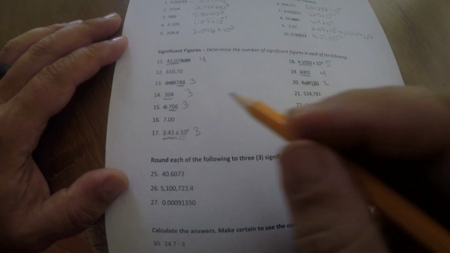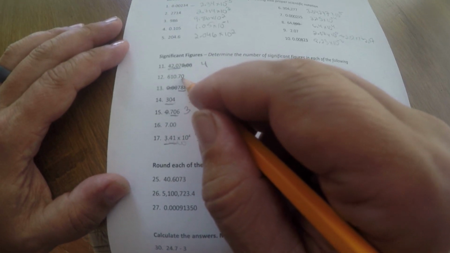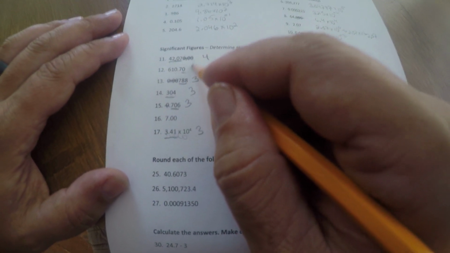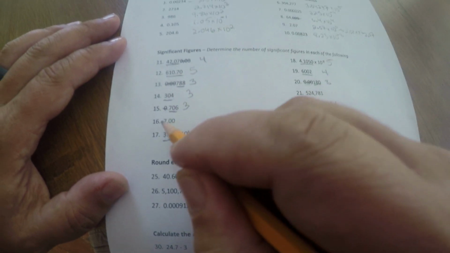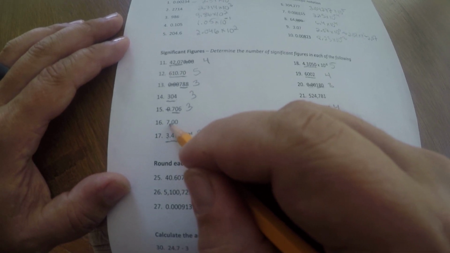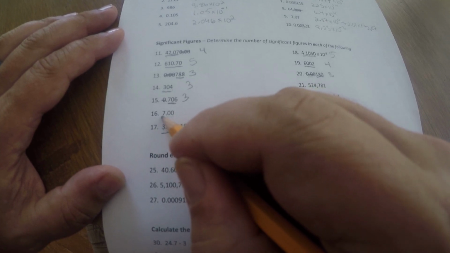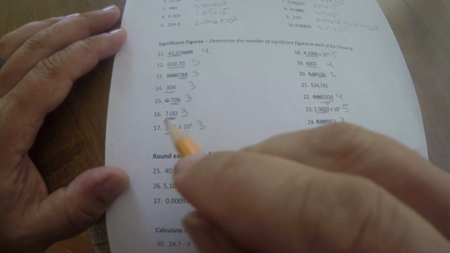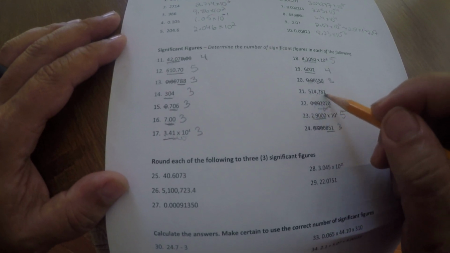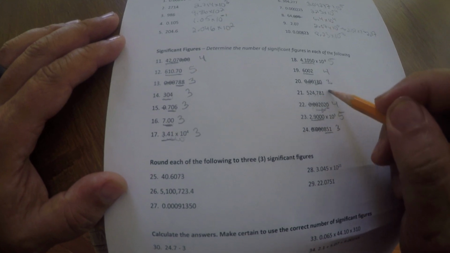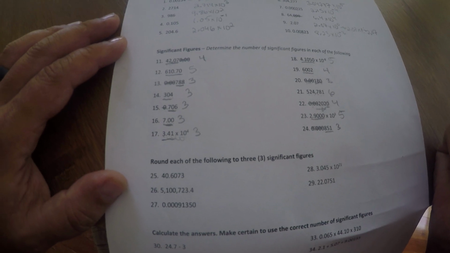Okay, and now we'll just finish out the rest. Here we have 1, 2, 3, 4, 5. We include this last 0 here because that number is to the right of the decimal. Okay, so we have 5 there. We have 7.00. Again, zeros all the way to the right of the decimal are significant, so we have 3 significant figures here. And our last problem in this section, we've got 1, 2, 3, 4, 5, 6. All the numbers are significant. 6, okay? Hopefully you guys don't have any questions on those.